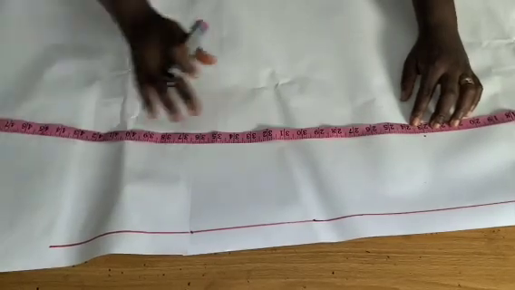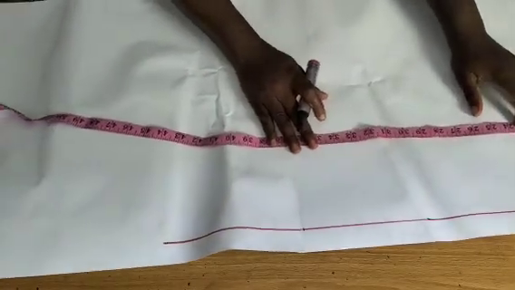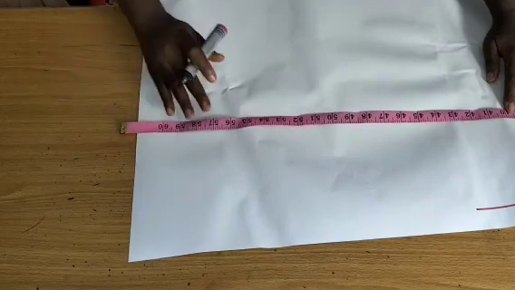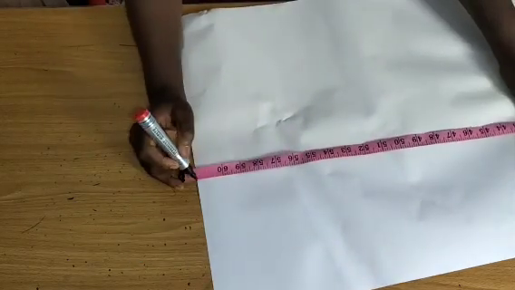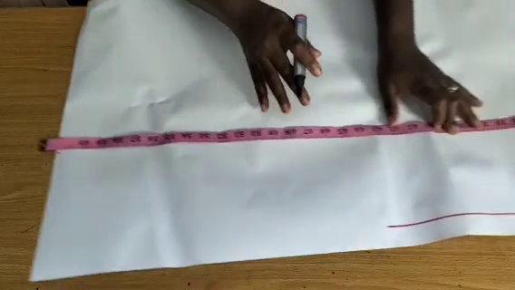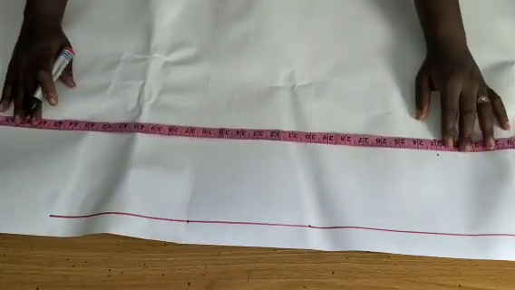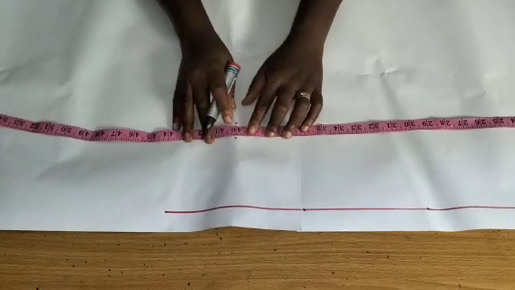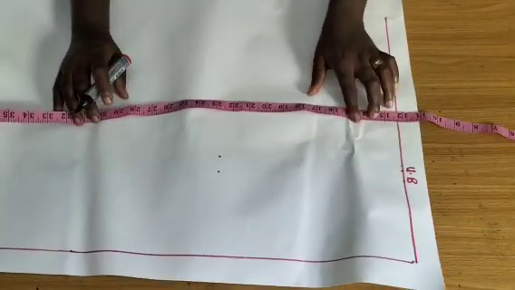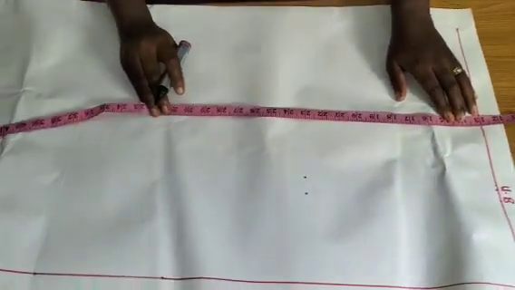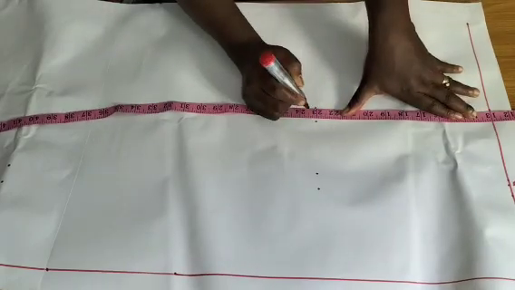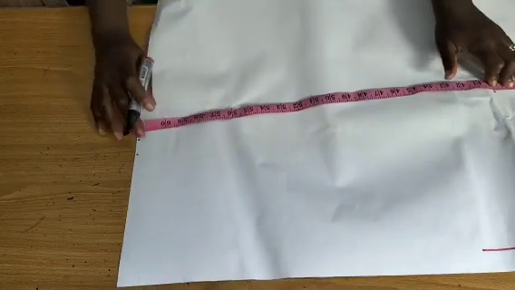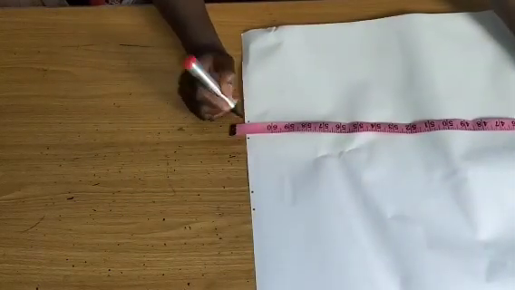And I'm going to take the measurement of my full length. The full length of this gown is 62 inches. So I'm using the whole of this. Then from that 23 inches, my knee length is 40. So I'm going to mark 40 here. So to make a straight line, I'll place 13 again here and mark 23 inches, which is my hip. Mark 40 and mark 62 inches.